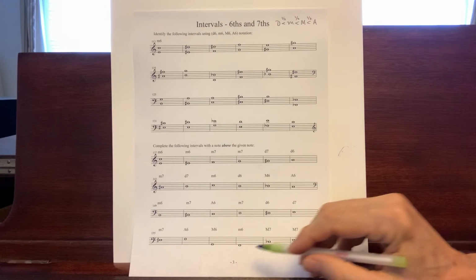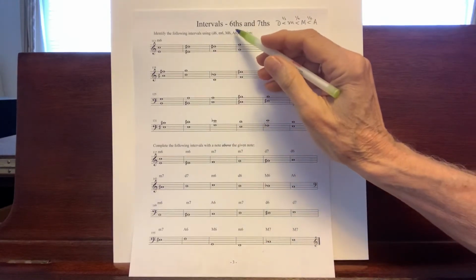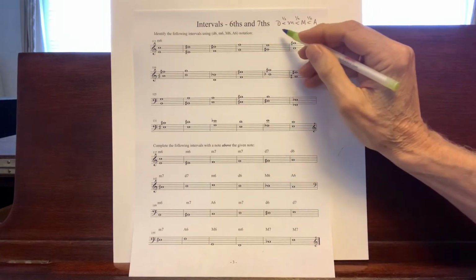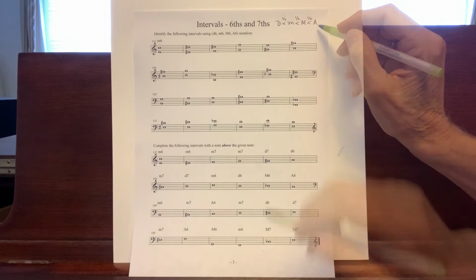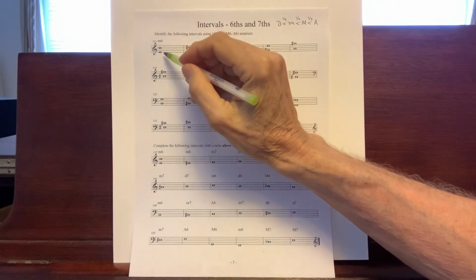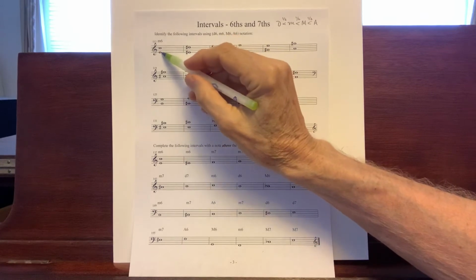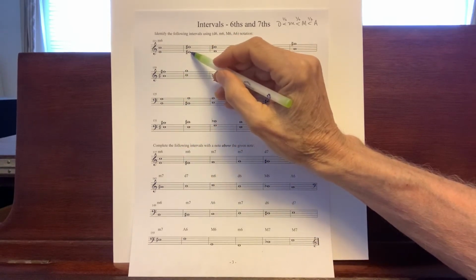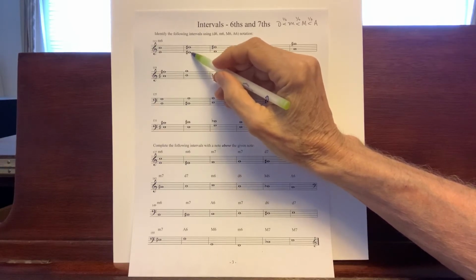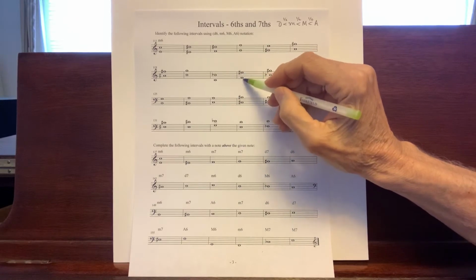Everybody, we're on to page 3 of our interval worksheet, and we're dealing with 6ths and 7ths, of which there are 4 types: diminished, minor, major, augmented. The first thing you should realize is that 6ths, which are even number intervals, are combinations of lines and spaces, whereas 7ths are either going to be notes on 2 lines or notes on 2 spaces.